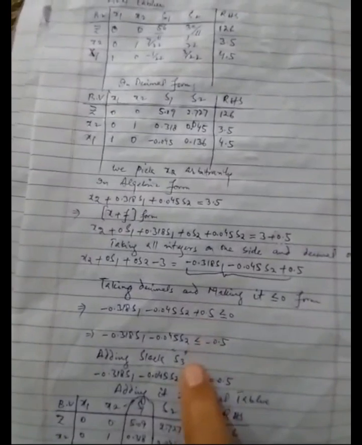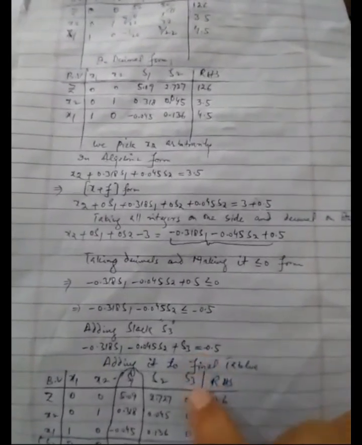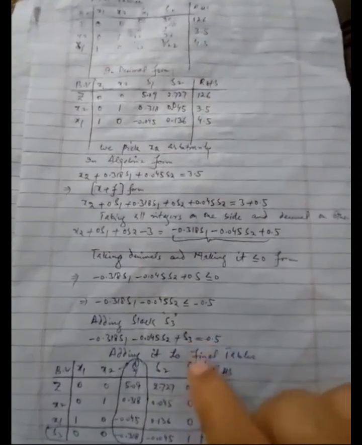And then we add another slack variable to make it equal to the right hand side. And then after this, we add it to the final table.